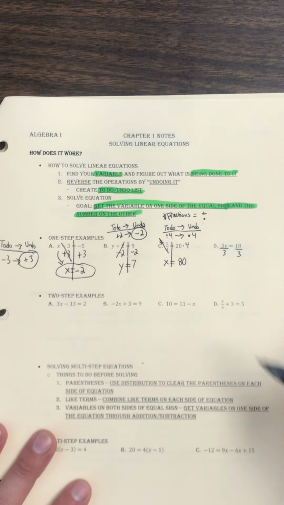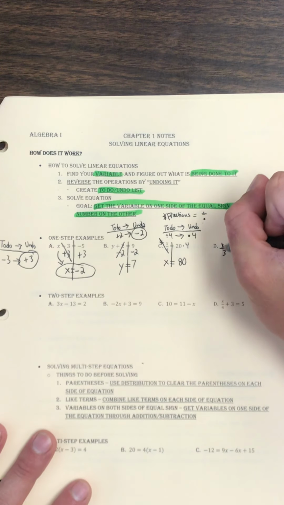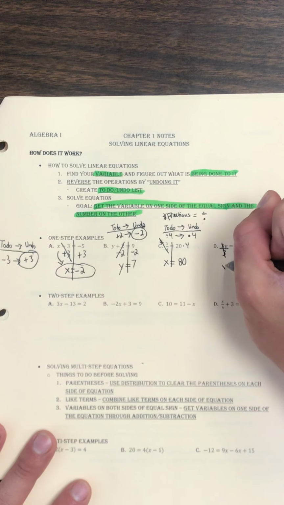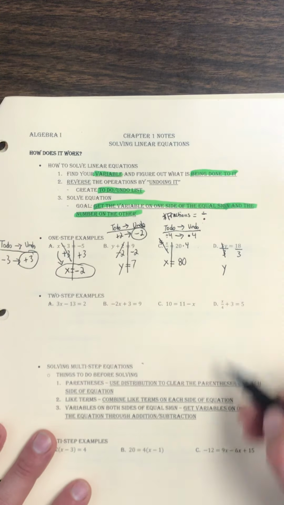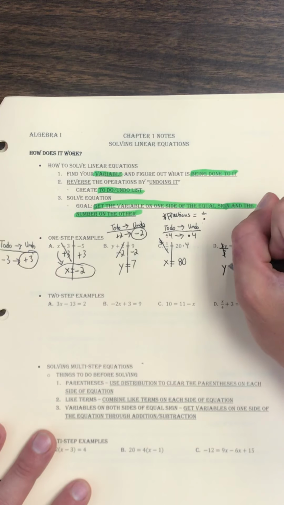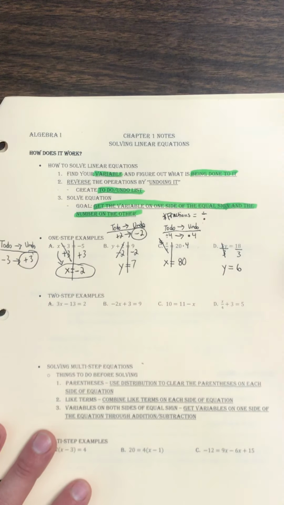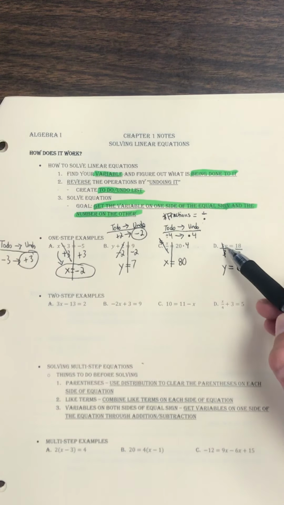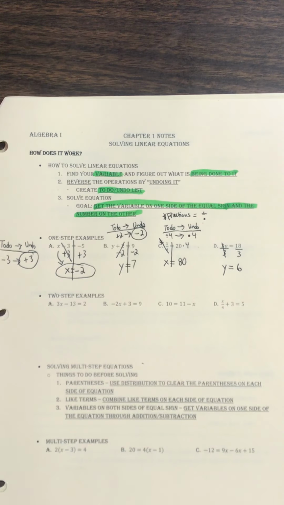Well, again, 3 divided by 3 is 1. That just causes them to cancel out. So all I'm left with on the left side is y. And then 18 divided by 3, that is 6. So y equals 6. All right, again, if I were to check it, I would say 3 times 6 equals 18, and that is correct.